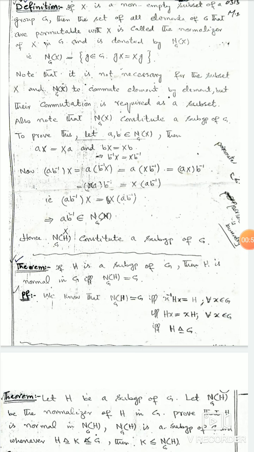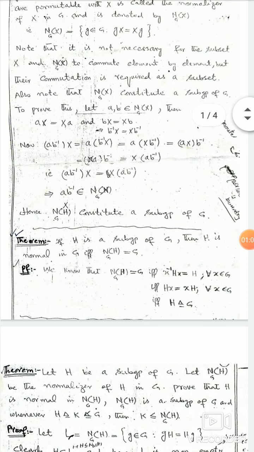To prove this, let a, b belong to the normalizer of X in G. Then by definition, aX = Xa and bX = Xb. So this implies that b inverse X is equal to X b inverse. Now (ab inverse)X is equal to a b inverse X is equal to aXb inverse is equal to Xab inverse. That is, (ab inverse)X is equal to X(ab inverse). This implies that it takes the commutative property with X. So this implies that ab inverse belongs to the normalizer of X in G.